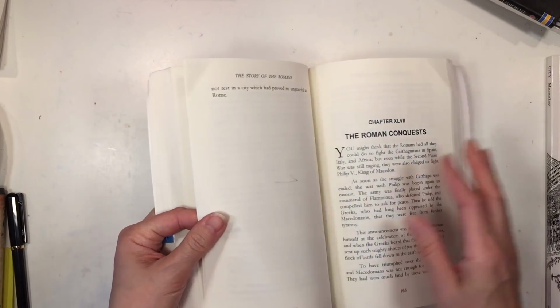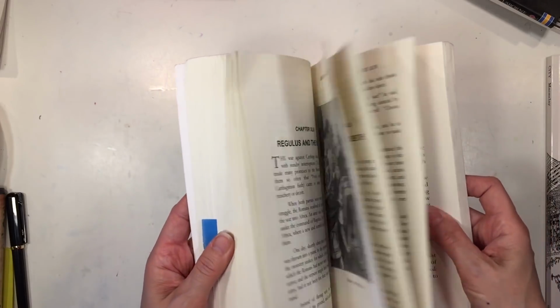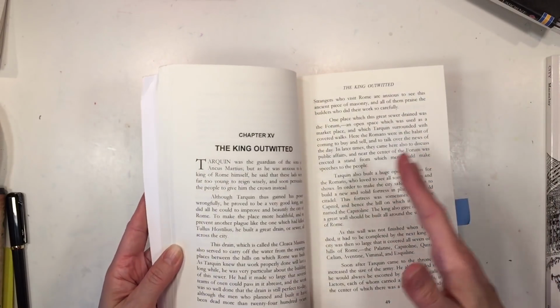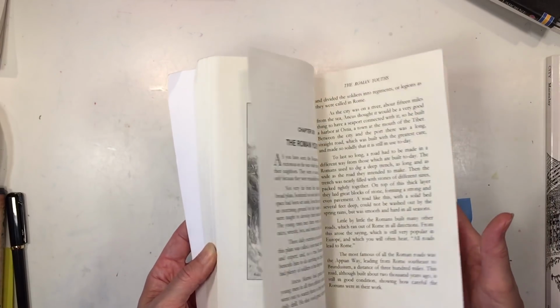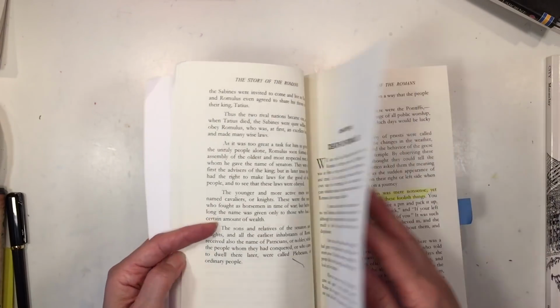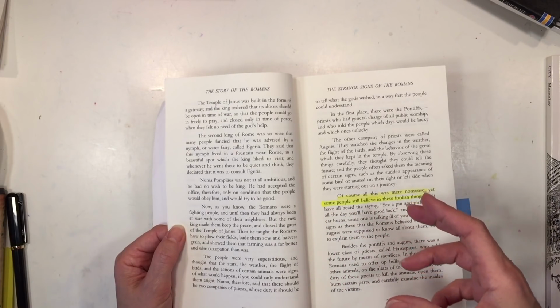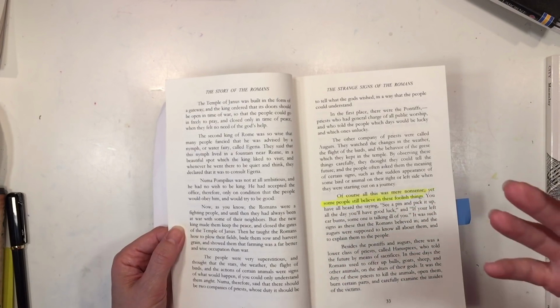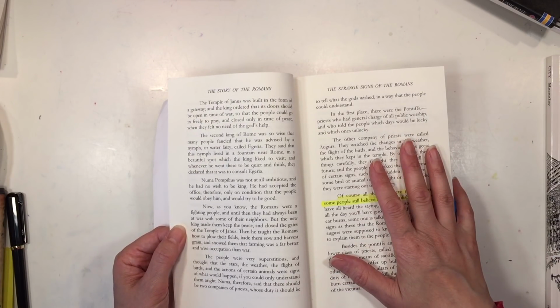The chapters are short, so it's not too long to read one chapter, and it's really engaging, and the chapters really blend from one chapter to the next really well. My only complaint about this book is that it was written about 120, 130 years ago, and you can see some of the opinions coming through in the book.